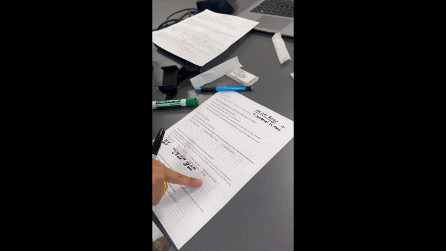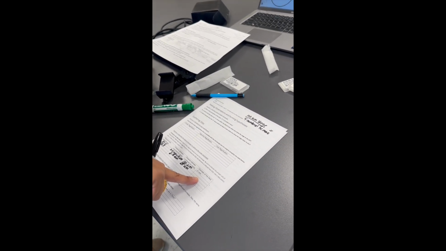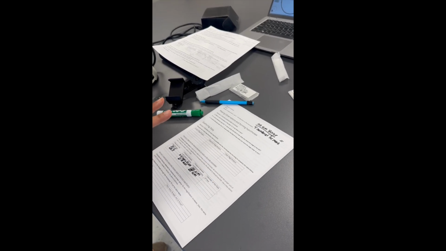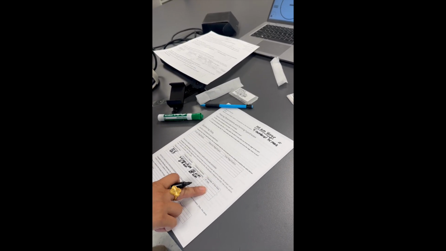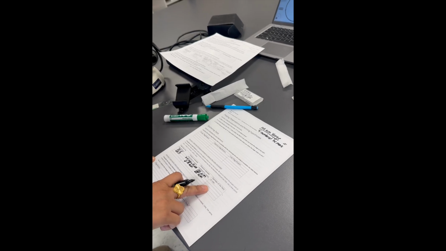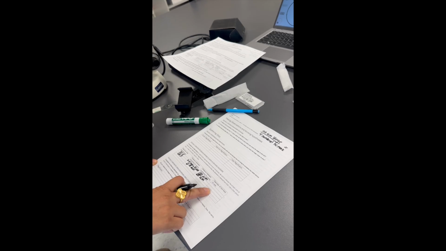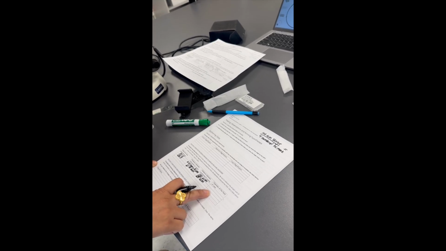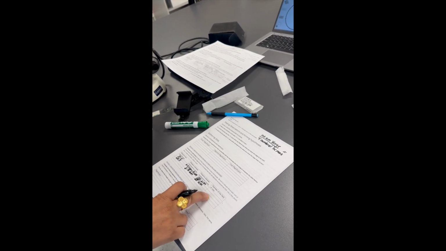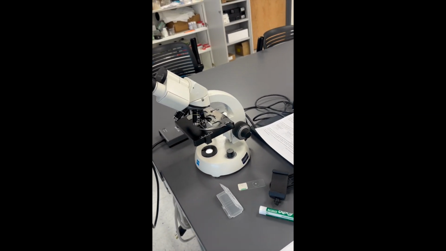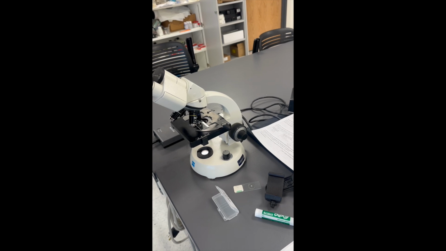Now, initially, I did not even calculate the diameter of the field of view at 10x because my micrometer did not go across the entire field of view. But here at 40x, when I basically zoom in, the micrometer goes across the field of view. So I can take a look at my micrometer and I can just count.